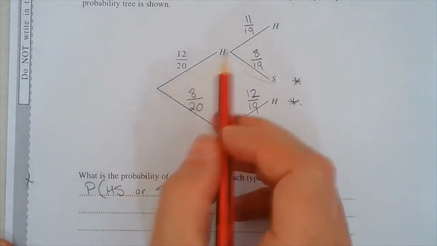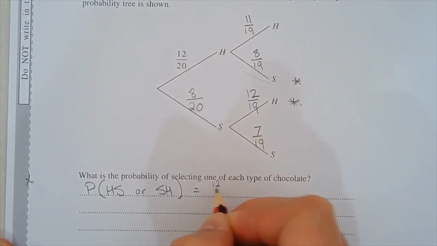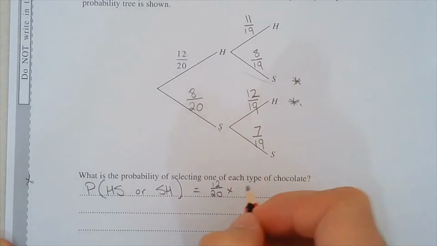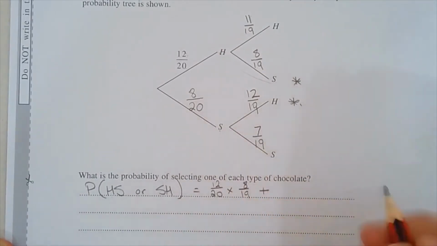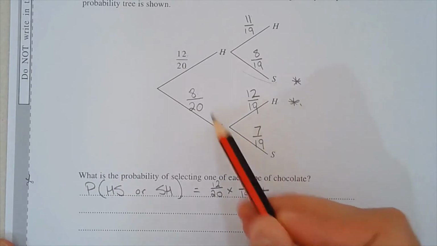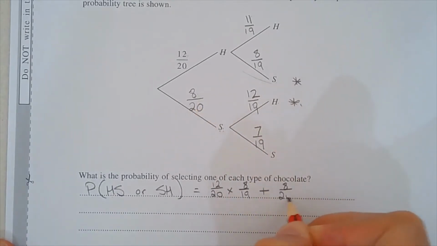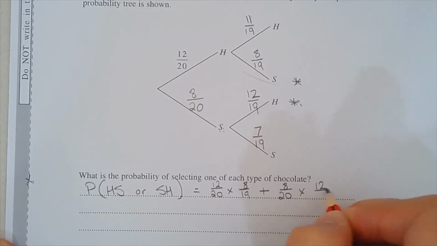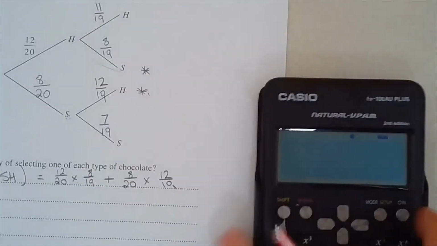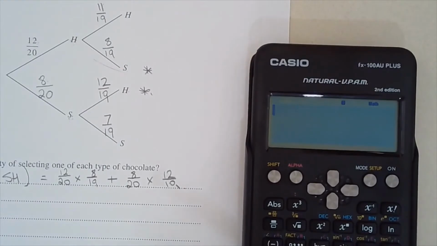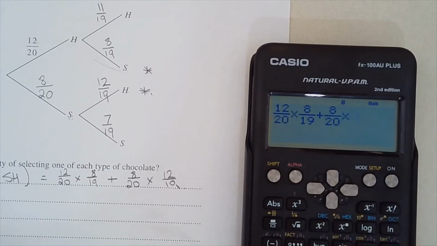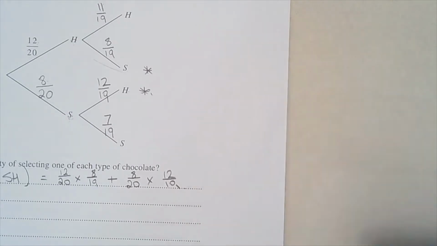So we'll do the HS first, so that's going to be 12 over 20 multiplied by 8 over 19, plus SH. So 8 over 20 multiplied by 12 over 19. Okay, so let's evaluate that and see what we come up with. 12 on 20 multiplied by 8 over 19 plus 8 on 20 multiplied by 12 over 19. And we get 48 over 95.